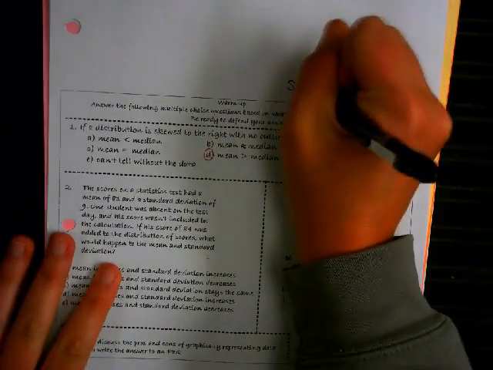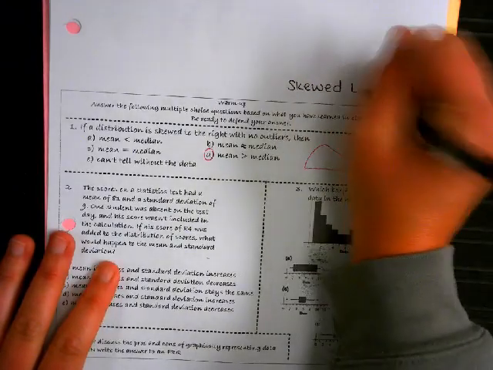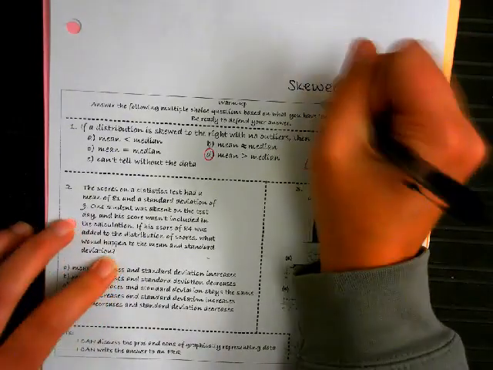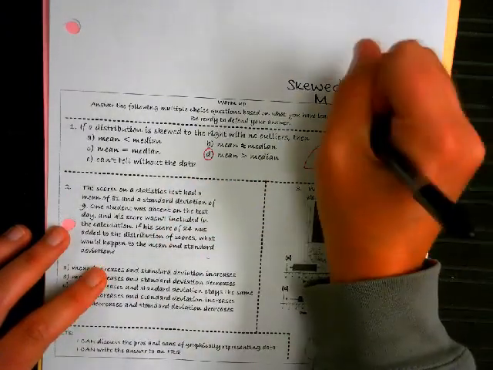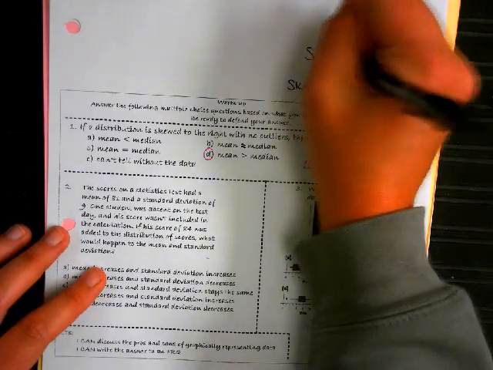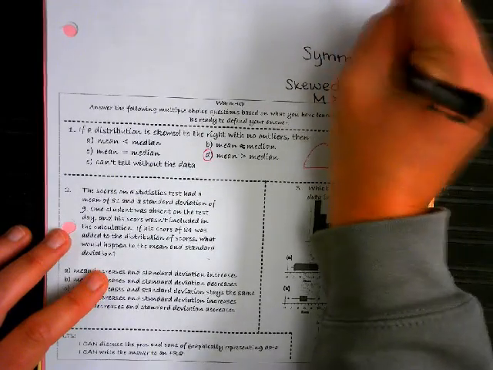So if we're skewed left, which one would be higher, the mean or the median? Median. And if we're symmetric, what would we expect? They would be about the same. I'm going to use median, capital M, so skewed left, the median should be bigger than the mean. And if it's symmetric, we would expect them to be about the same.